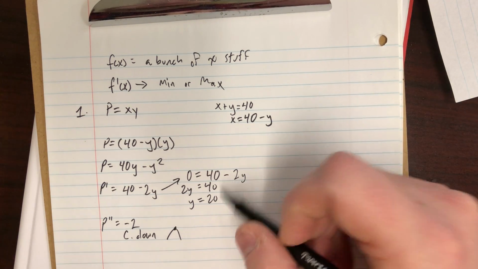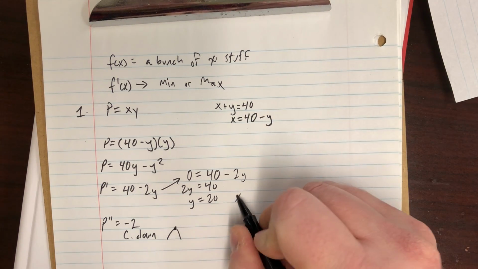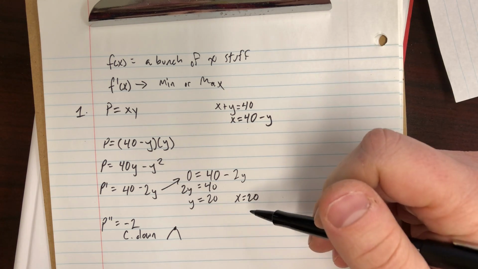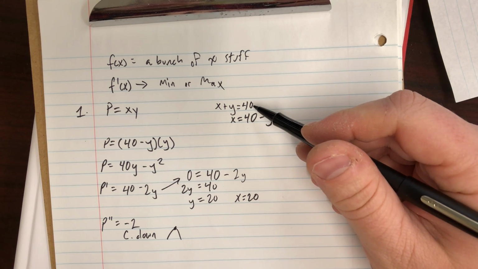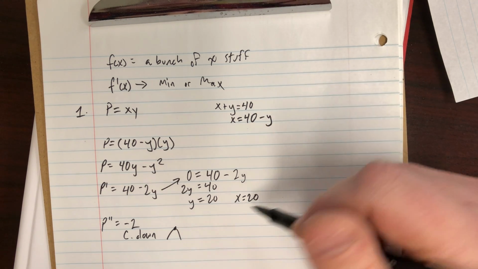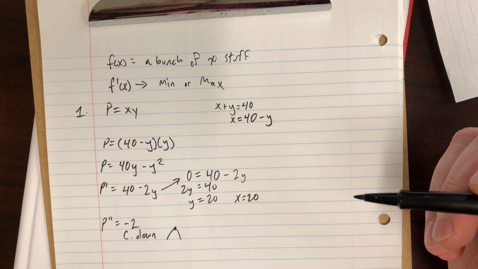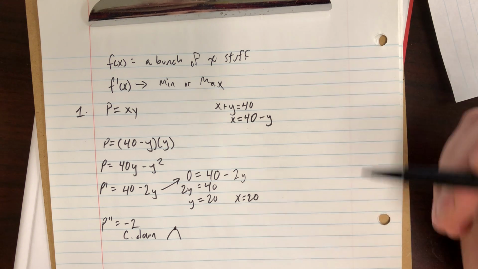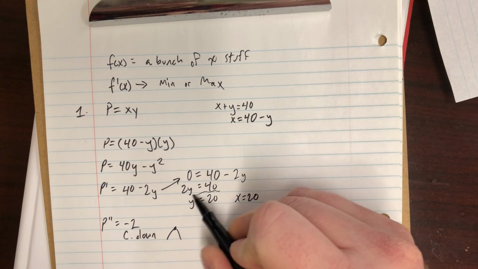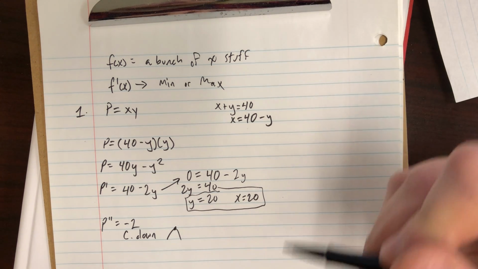Well, what's my other number then? Oh, I know x plus y is 40, so it's also 20. So it turns out that if two numbers add up to 40, the way to get the maximum product is to go dead set in the middle and do 20 times 20. It does not actually ask for what the product is, so we're done there. The product will be 400.